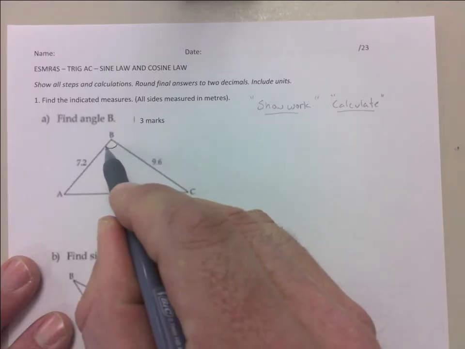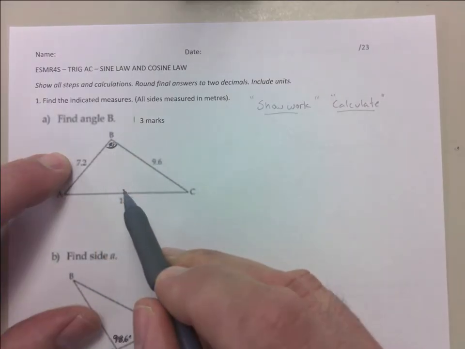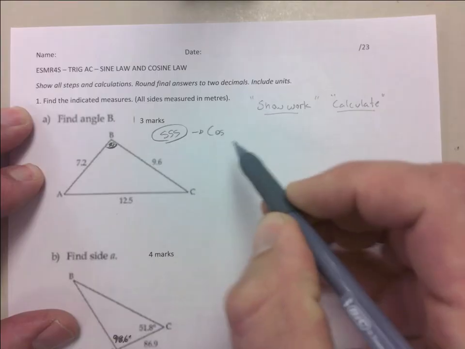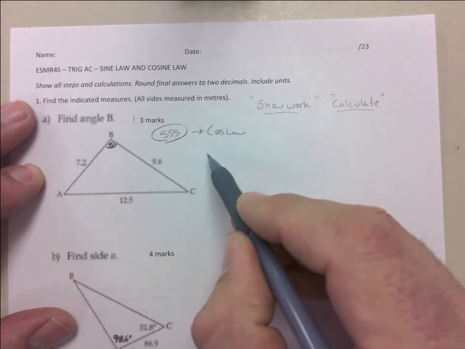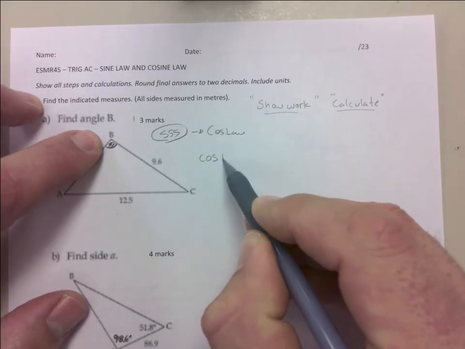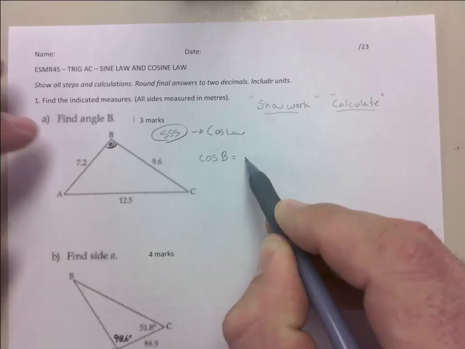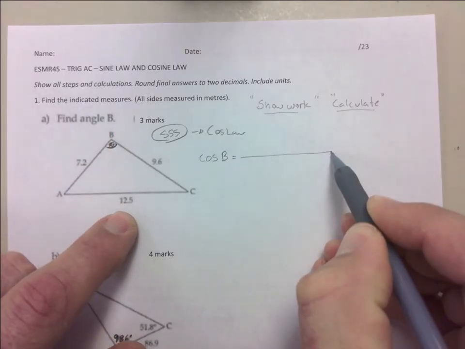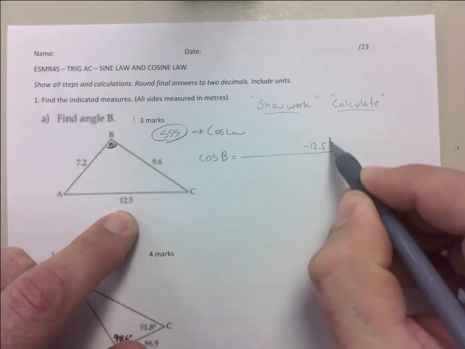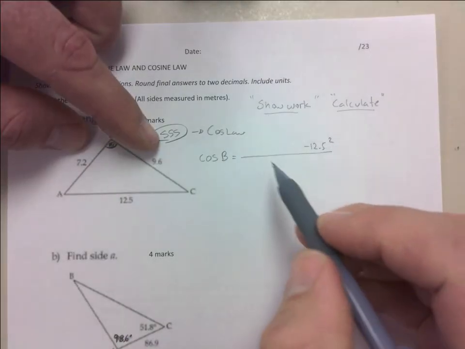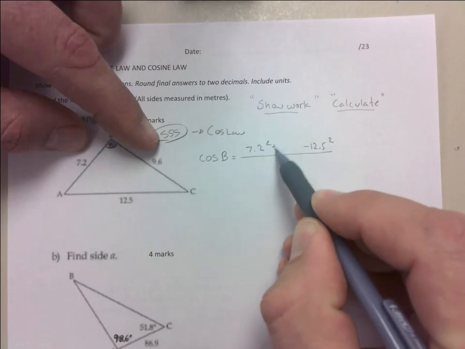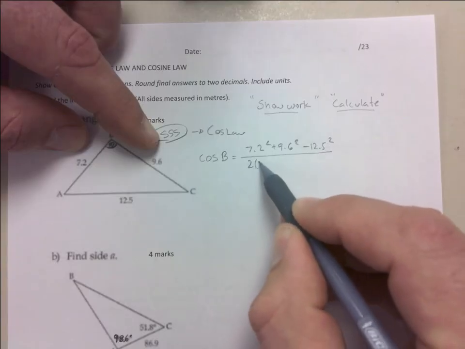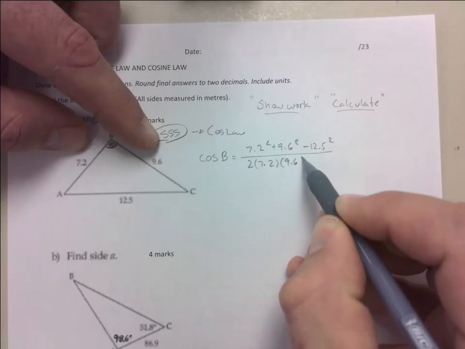So finding angle B, we want this angle, and we realize that this is side, side, side, right? So you realize that cosine law needs to be used. And in particular, you're going to use this one, that starts with cosine of the angle you're interested in. You're going to make this long line. You're going to make sure that the side that's opposite to B is right here, squared. And then you take the other 2. After that, it's all about the other 2 sides. This one here doesn't show up again. So 2 times 7.2 times 9.6.